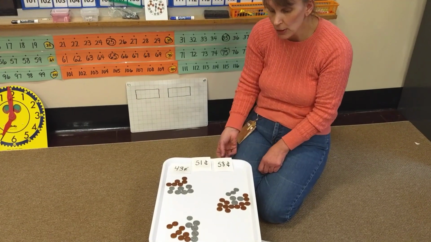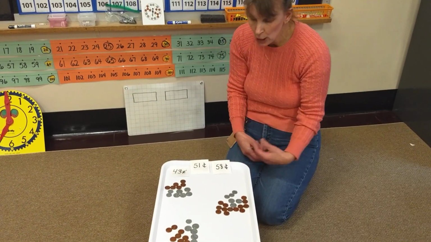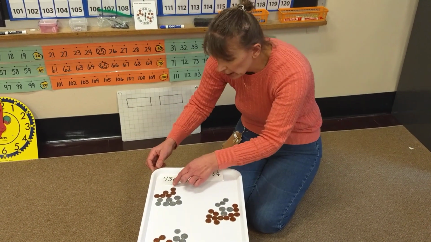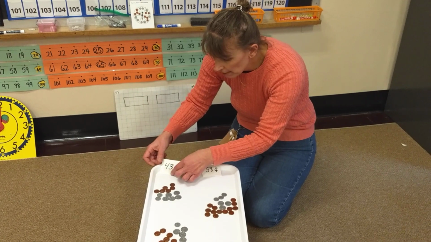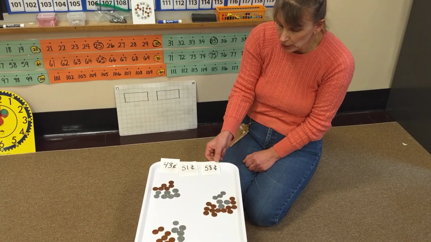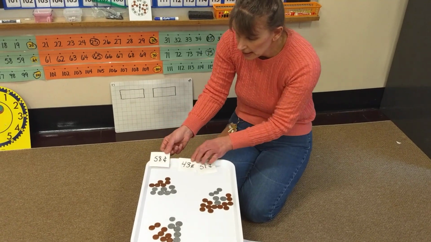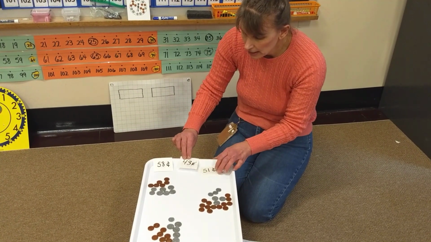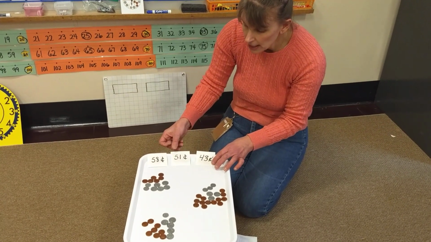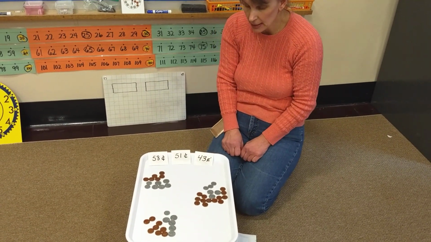Now let's do it the other way. Let's do from greatest to least. Greatest means the largest. So we have 51 cents, 58 cents. So we're going to go with 58 cents. Then we're going to go with 51 cents and 43 cents.